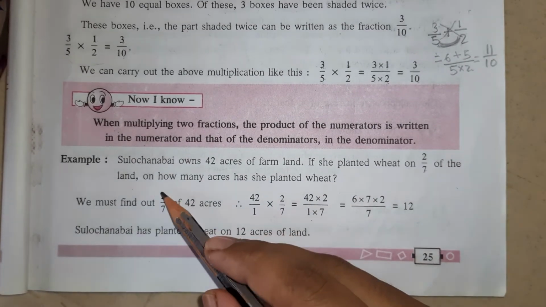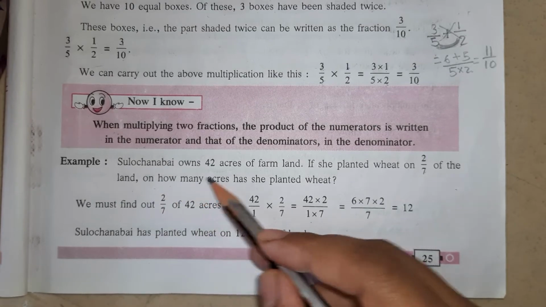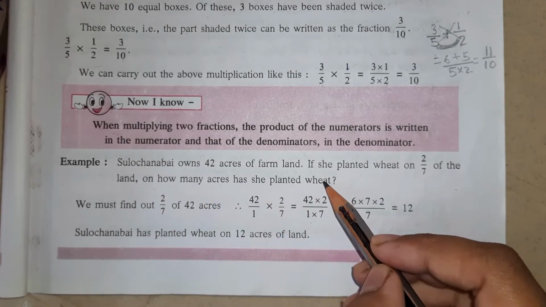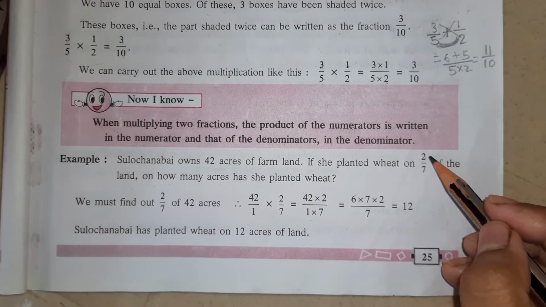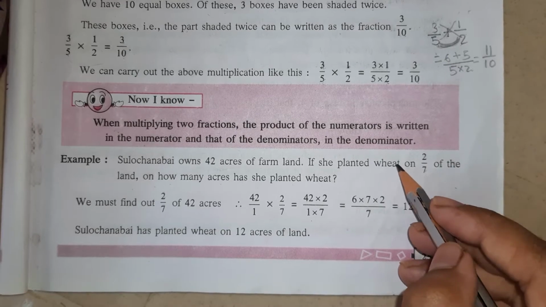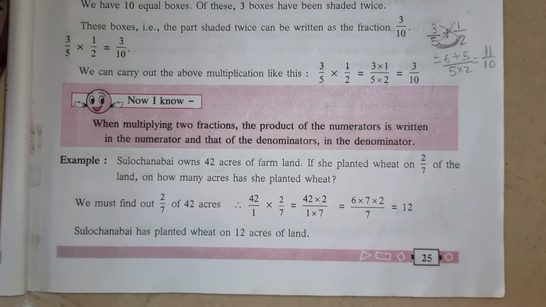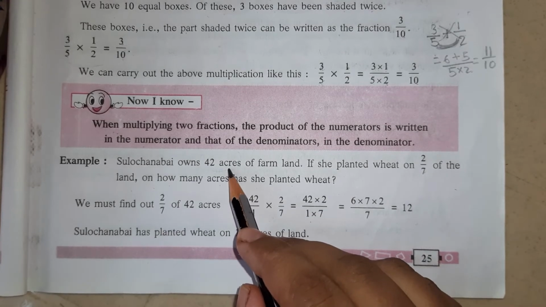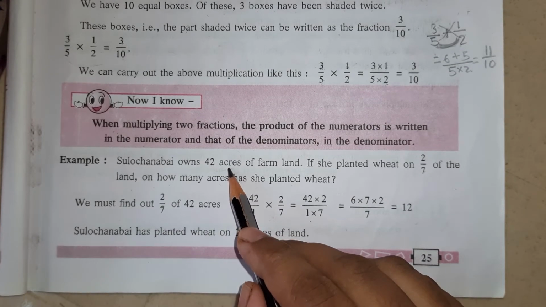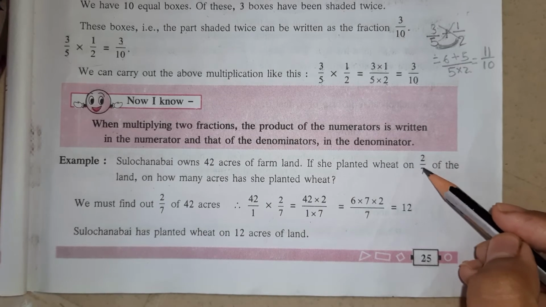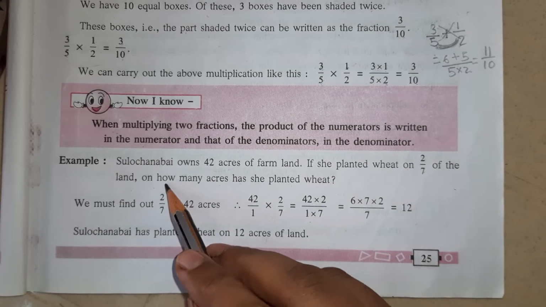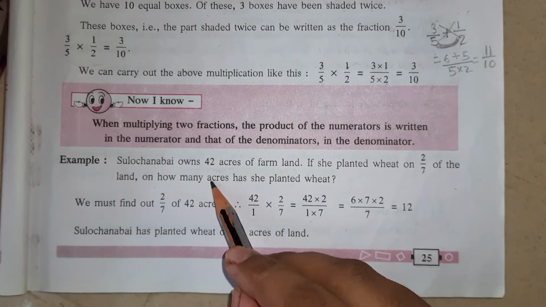So we have to find on how many acres she has planted wheat. Wheat means gehu. So she has planted wheat on some part of her farm, and that part is given in the form of a fraction. And we have to find the answer in the form of acres.